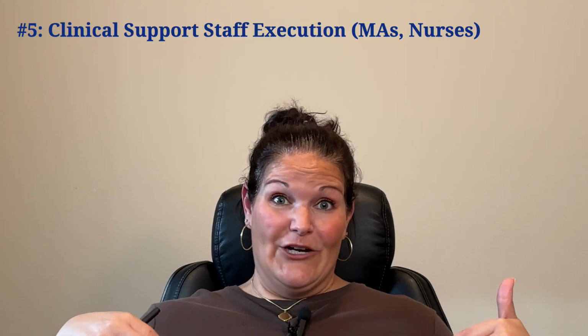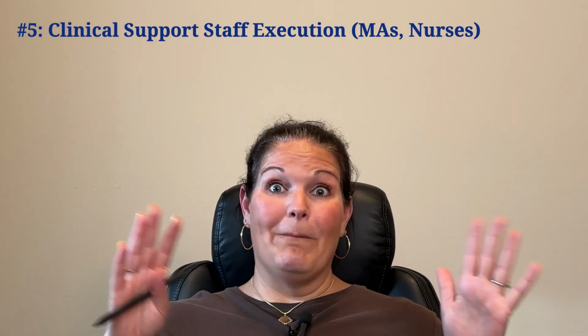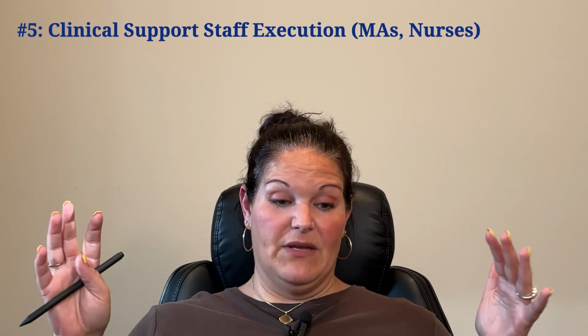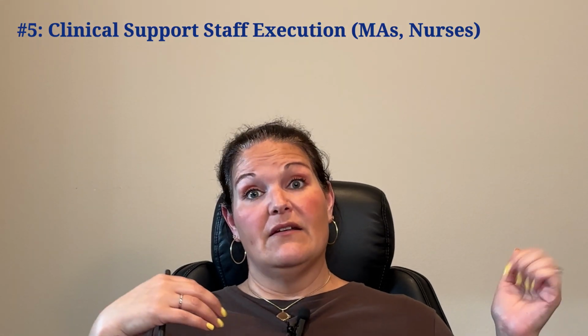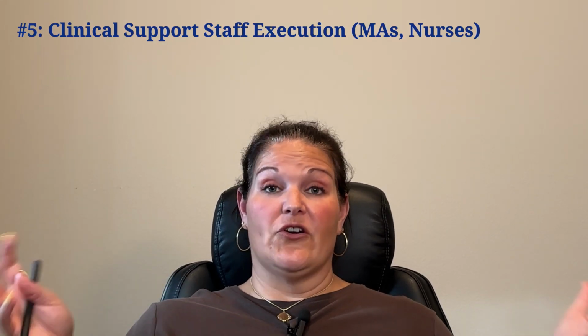Small misses here in this realm create big downstream problems, right? Because if that weight needed to be collected on that patient because maybe they're on a diuretic and it wasn't collected, and you didn't have a baseline, and now they're having shortness of breath issues 3 days later, the doctor's going to go, why wasn't there a weight taken? We should have had a weight taken.